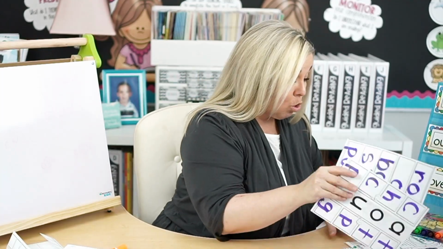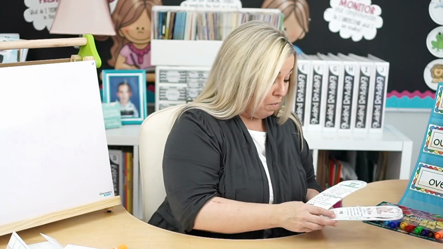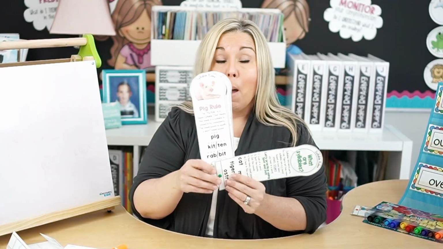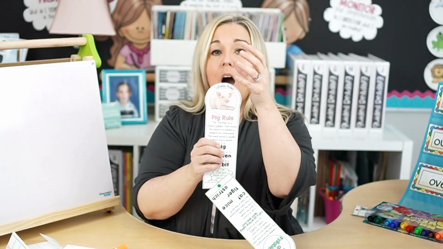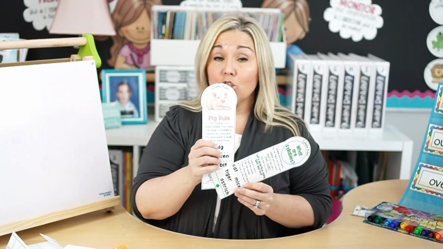So now, if I feel that they've got a good handle on closed syllables and CVC words that have a short vowel in the beginning, I will also show them my syllable fan, because I talk about the pig rule, but I go into a lot more detail about syllables in my small group lessons. I want them to understand the concept of using these syllable rules to help them figure out unknown words. This is a strategy that I use in our small group lessons, okay?